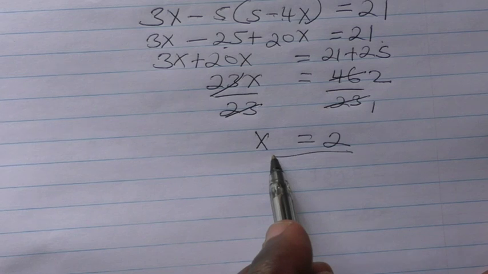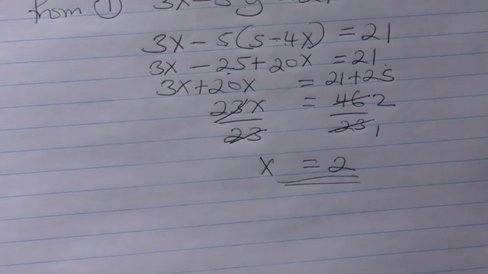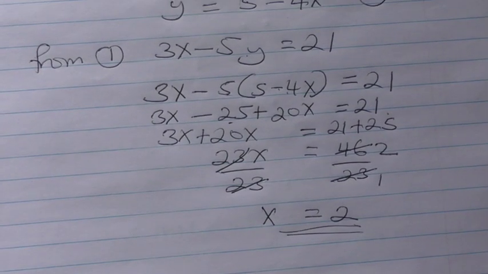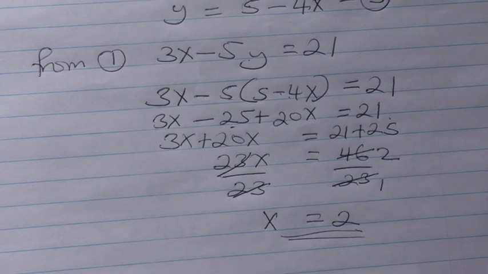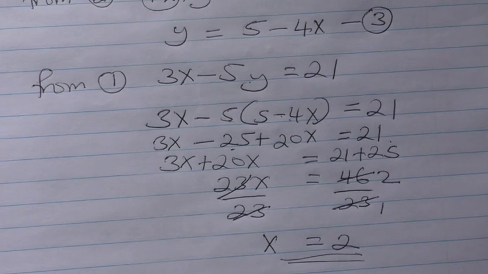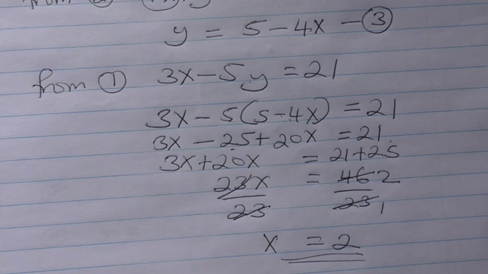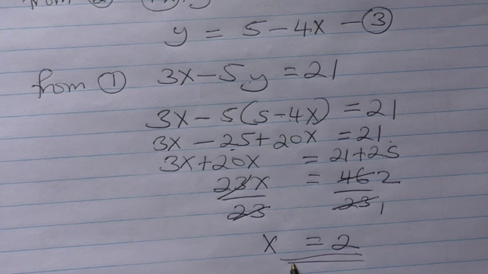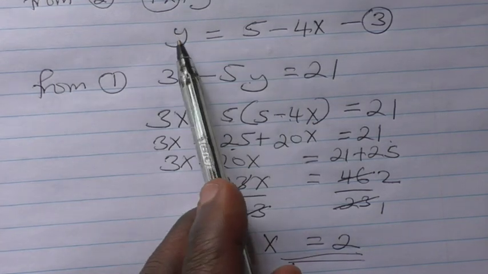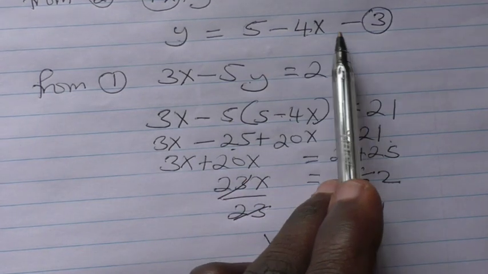So that is how I will use substitution method to solve simultaneous equations. I've so far gotten one, that is x. I need also to get the value of y, but to get y is somehow cheaper because I would simply substitute in this equation 3.